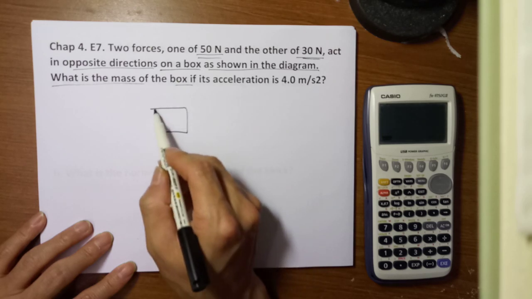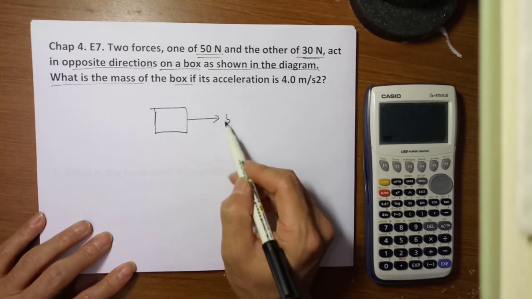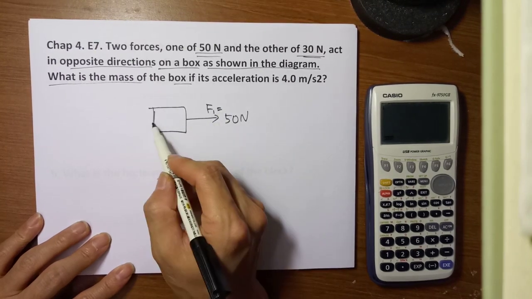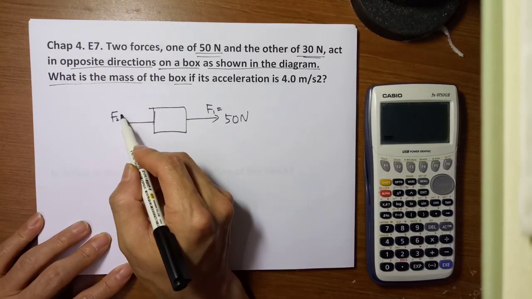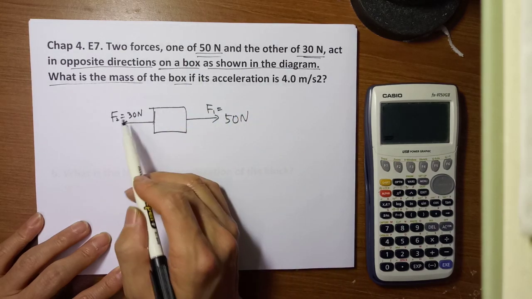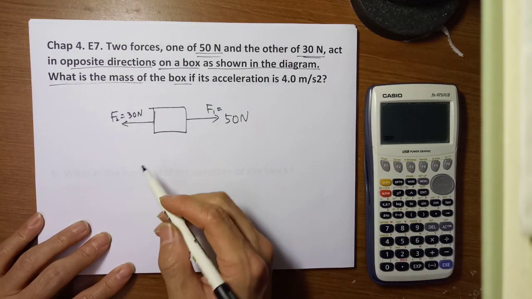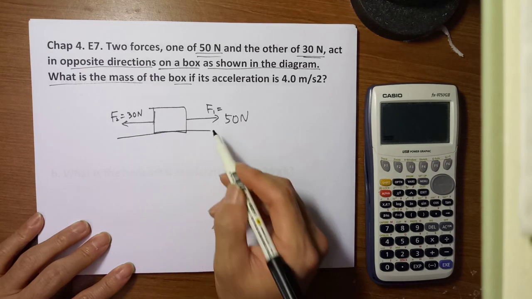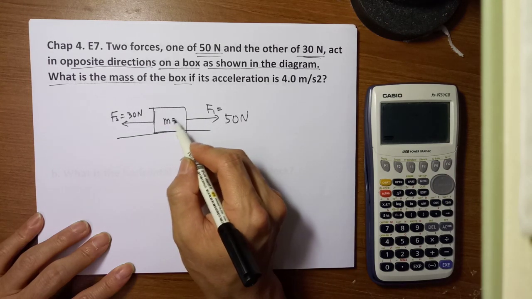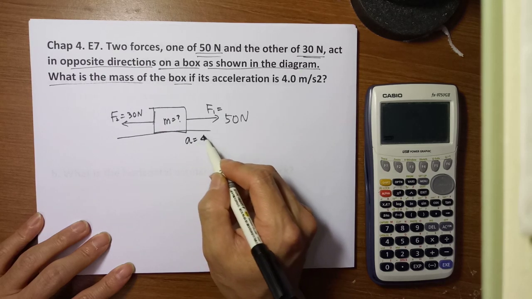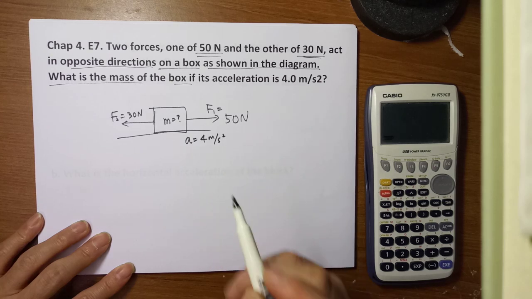Okay, the box, one side is 50 Newton, F1, and F2 equals 30 Newton. The magnitude is this, and the direction is the opposite side, right? After this, M you don't know, but you know acceleration equals 4 meter per second squared.